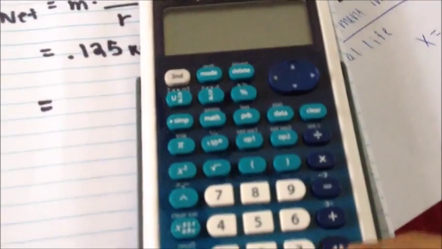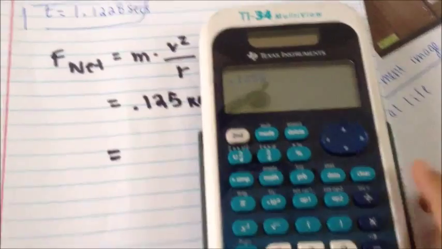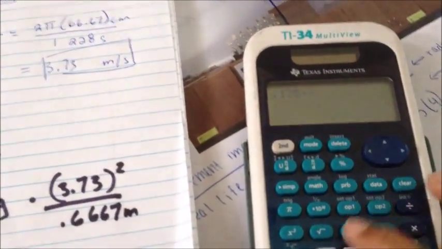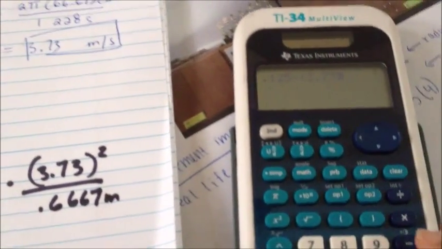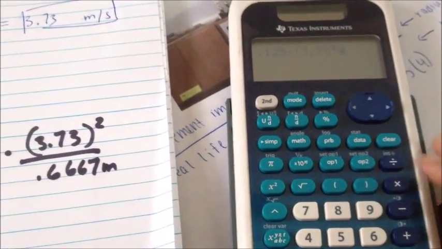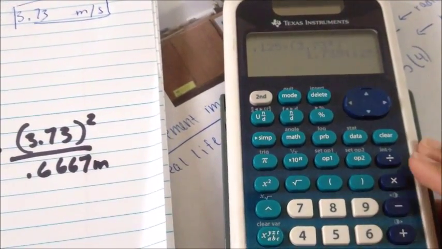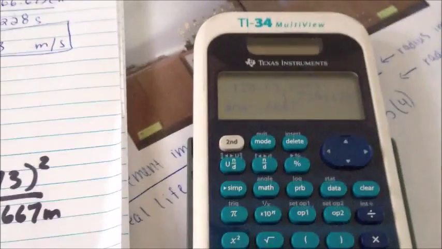We can have 0.125 times 3.73 squared divided by the radius, 0.6667.